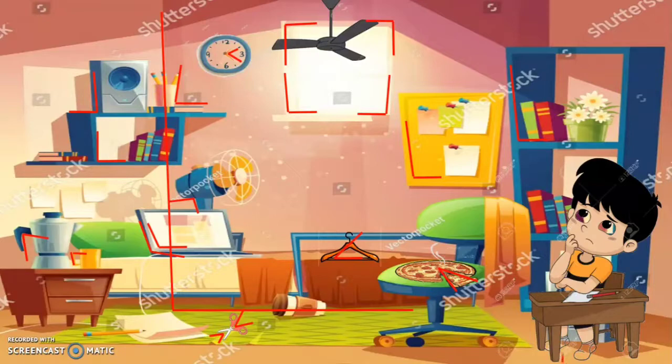And the table on which he notes his work also has a similar shape. And also the fan, which rotates in a circular manner, still has the same shape other than a circle when it is switched off. So he wonders what the shape would be.